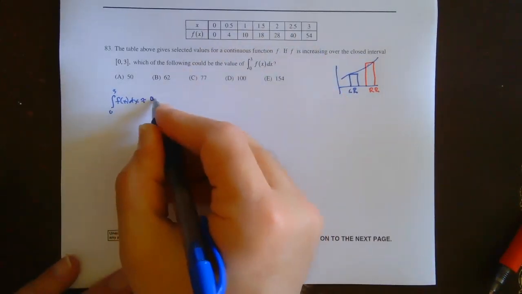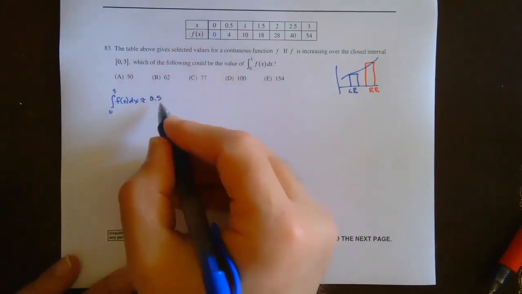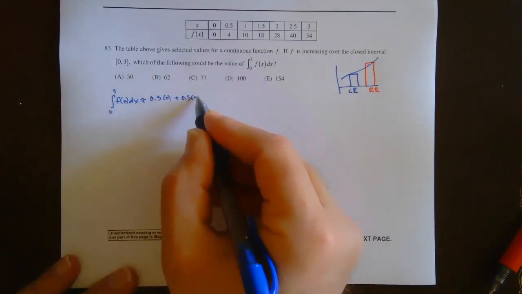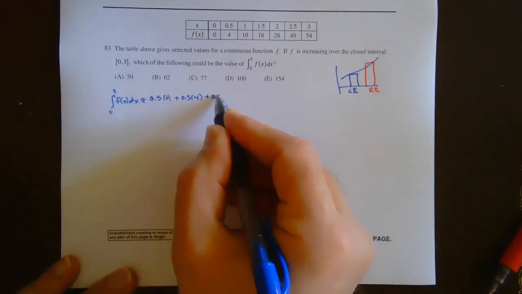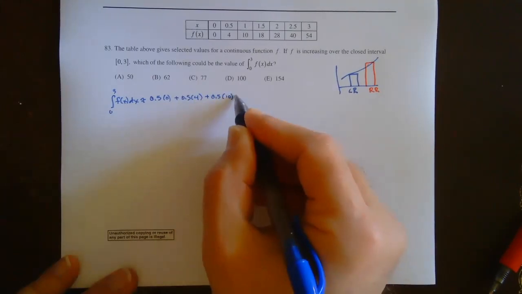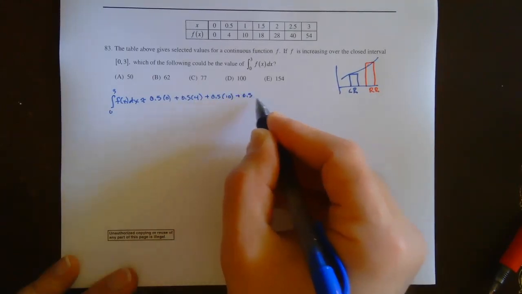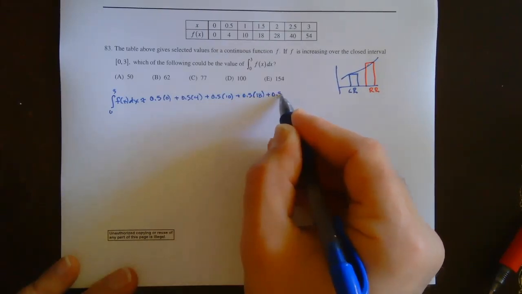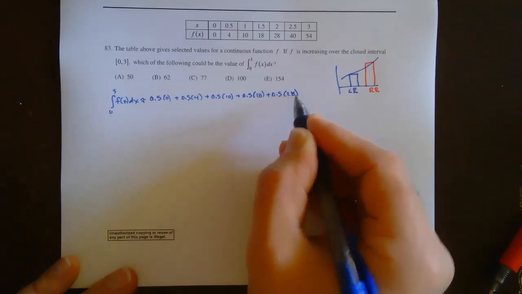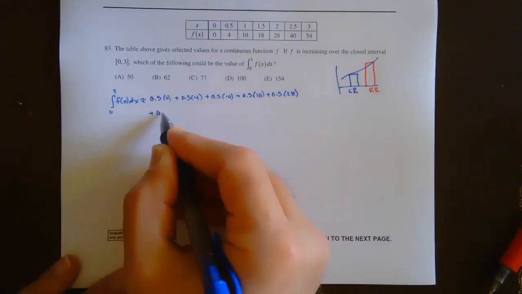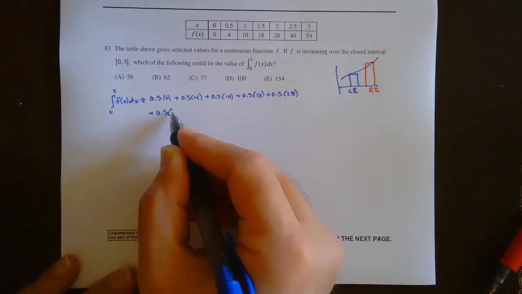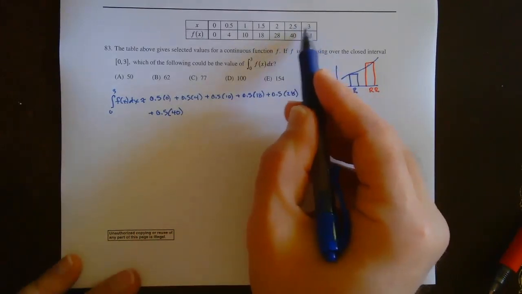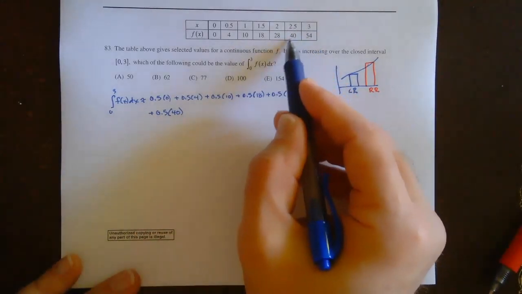So it's going to be 0.5 times the left side, which would be 0, and then plus 0.5 times 4, and then plus 0.5 times 10, and then plus 0.5 times 18, and then plus 0.5 times 28, plus 0.5 times 40. And that would be the last one, because we're doing in between 2.5 and 3 for this last one, right? And the left side would be 40, okay?